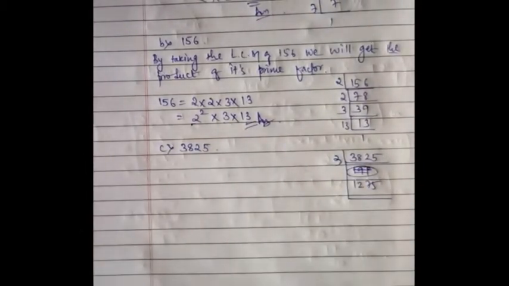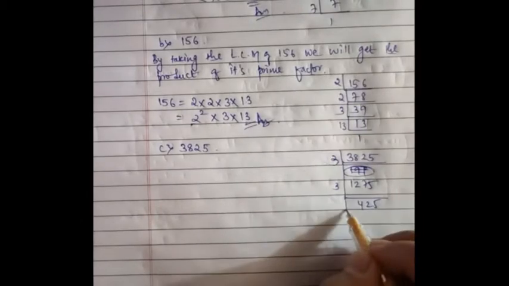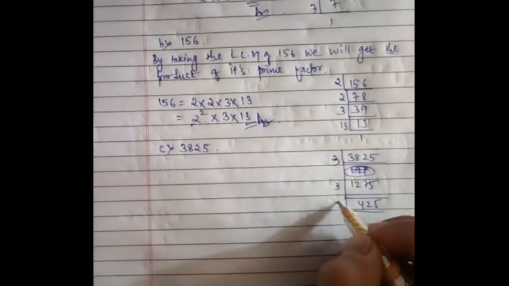Again, 3 is possible. 1275, suppose 12, 6, 1, 425. Alright. So again, if 3 is possible, we are going to use 3. 3 is not possible for 425, 4 is not possible again.